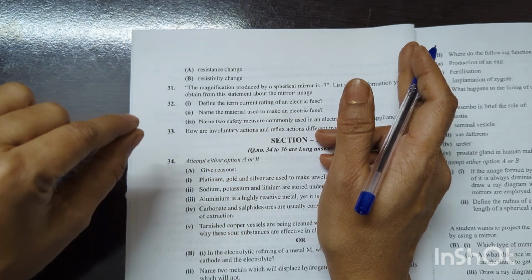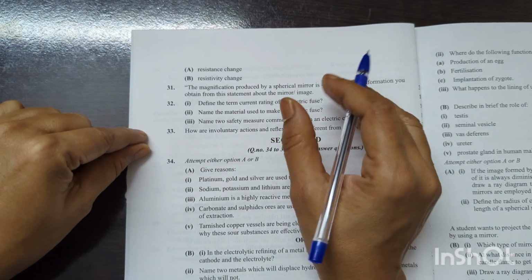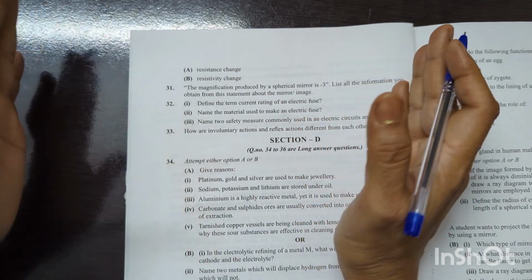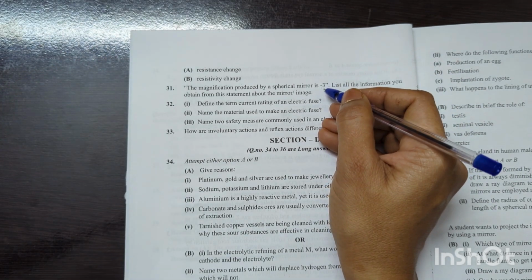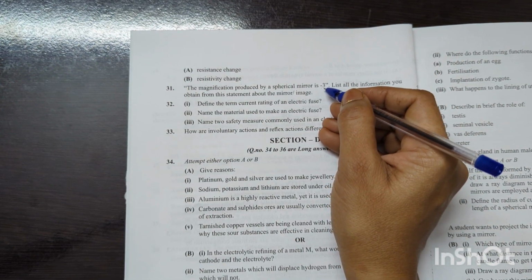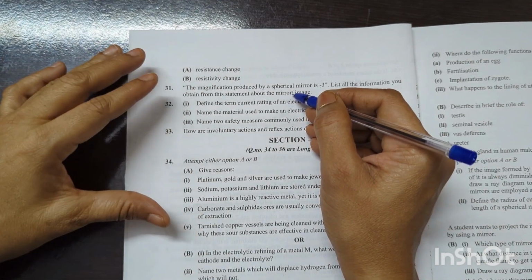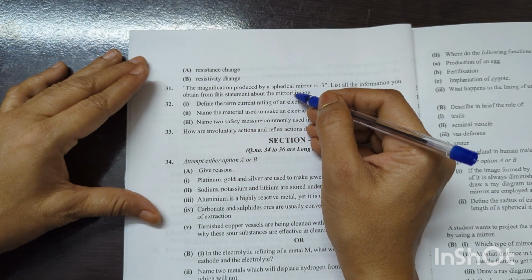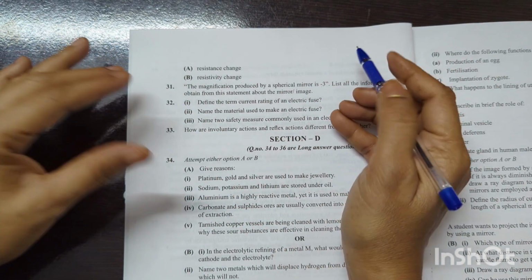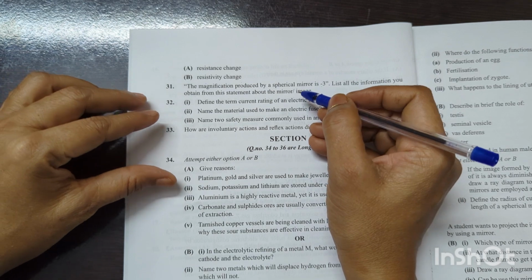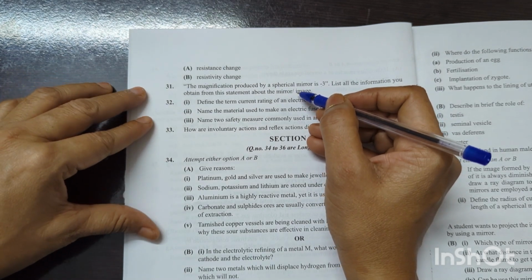Like if object is 1 centimeter, image is 3 centimeter, and that is enough. All explained. And negative magnification indicates that the type of mirror is concave. Correct. Concave mirror will have image in front. So what type of mirror? It is concave mirror. That's it.